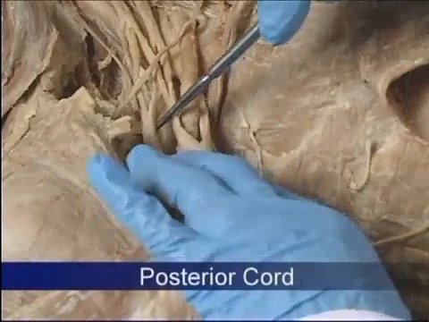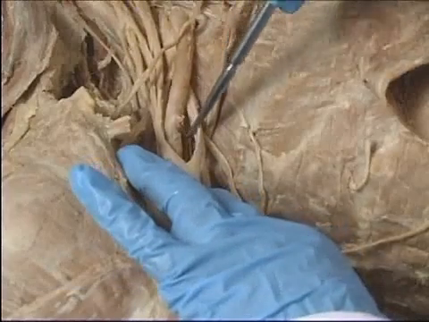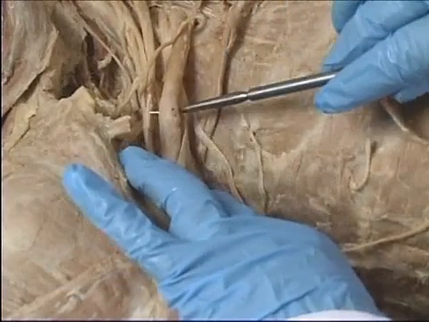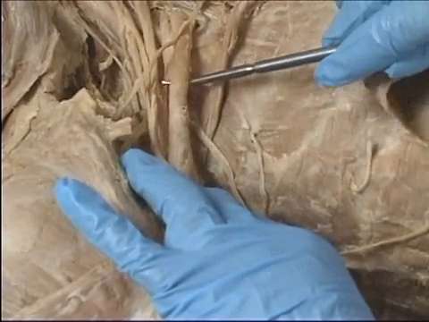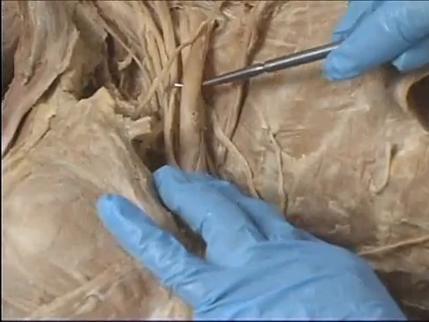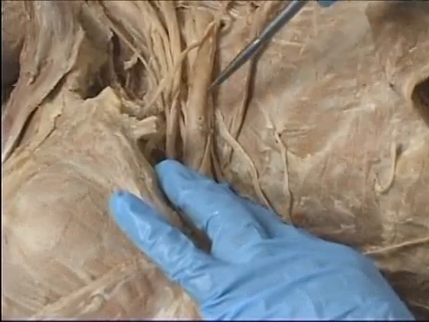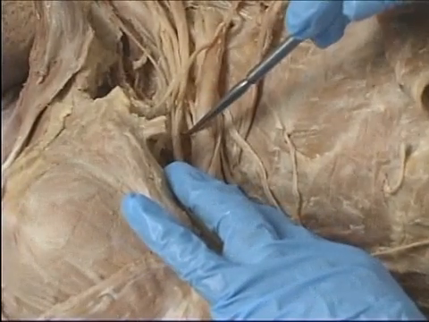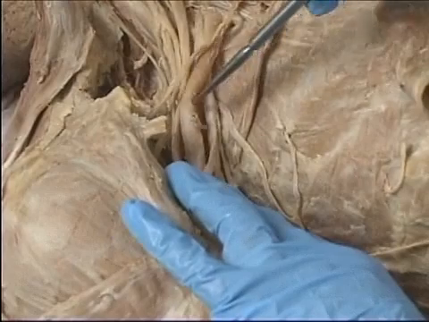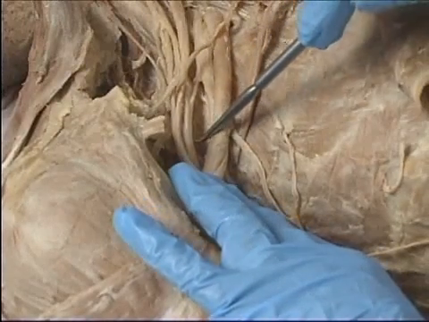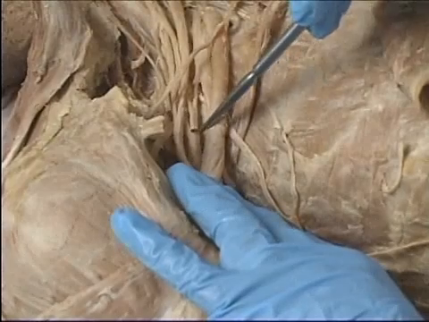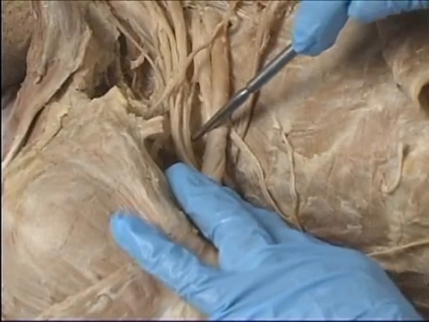The cords are named in relationship to the axillary artery. Here is the axillary artery, and in anatomical position we can see the lateral cord is on the lateral side, medial cord is on the medial side, and posterior cord is hidden on the posterior aspect of the artery.